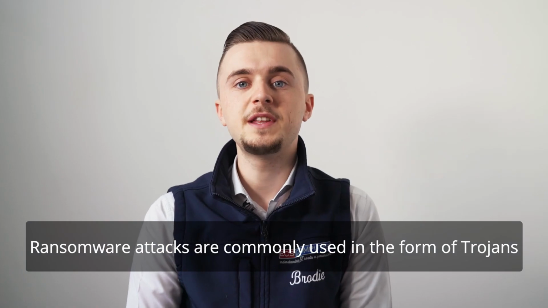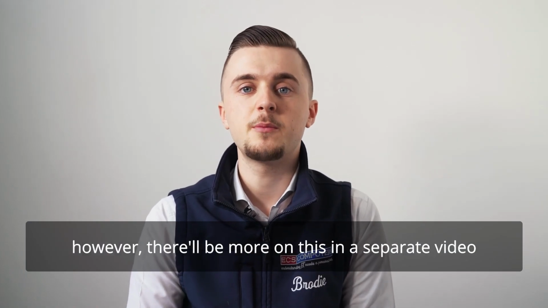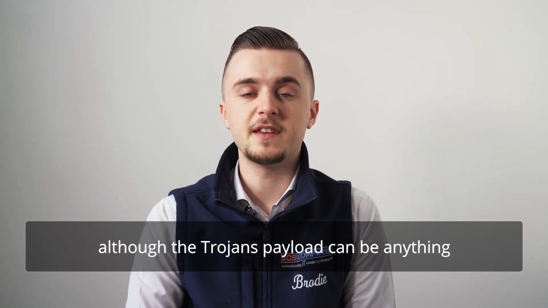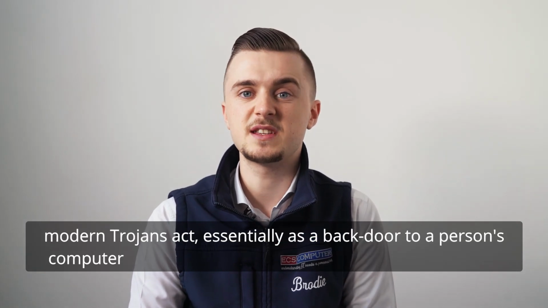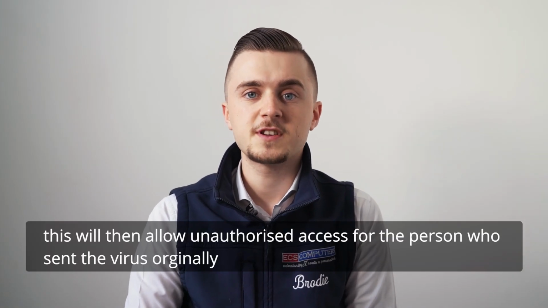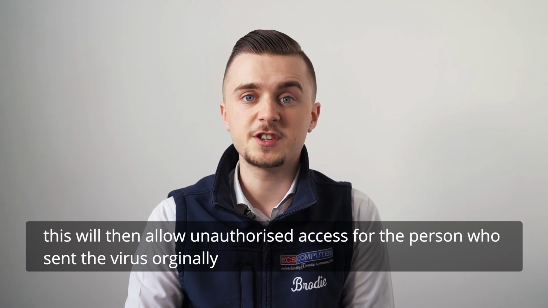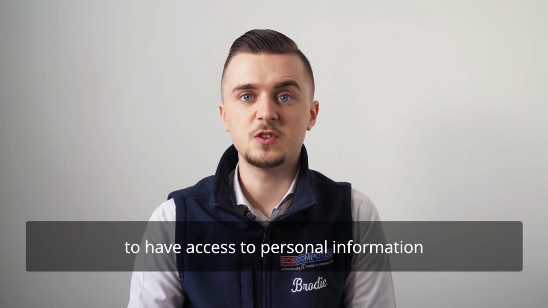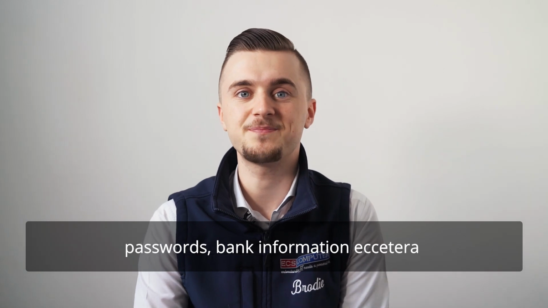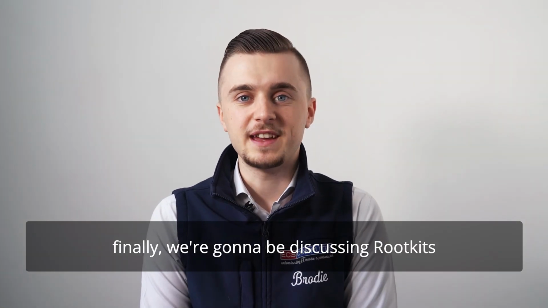Ransomware attacks are commonly used in the form of Trojans, however there'll be more on this in a separate video. Although the Trojan's payload can be anything, modern Trojans act essentially as a backdoor to a person's computer. This will then allow unauthorized access for the person who sent the virus originally to have access to personal information, passwords, bank information, etc.